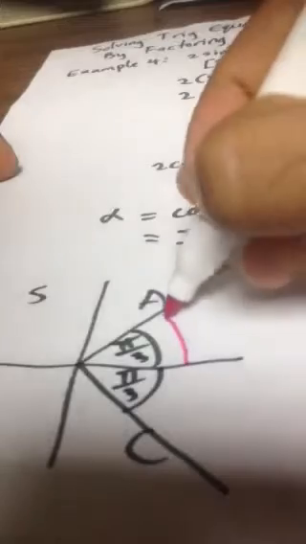So we're going to pick up our solutions in the first and fourth quadrants. In the first quadrant, x is equal to alpha, which is pi on 3.